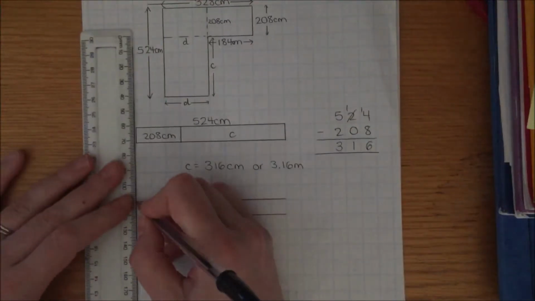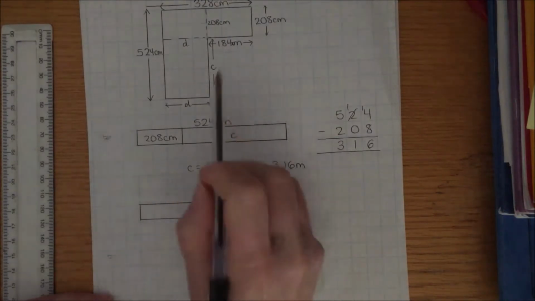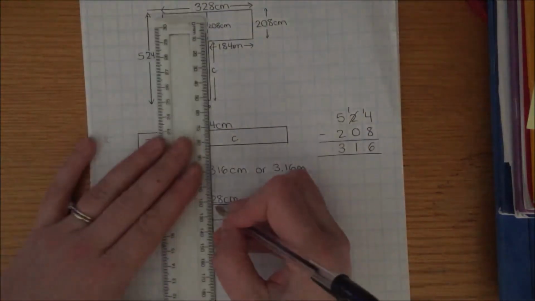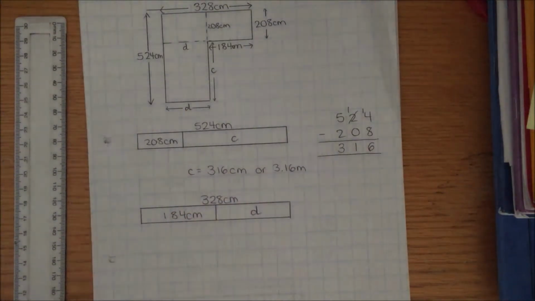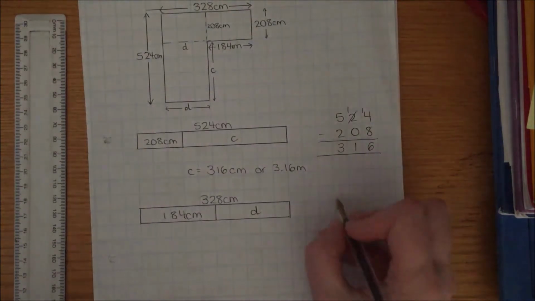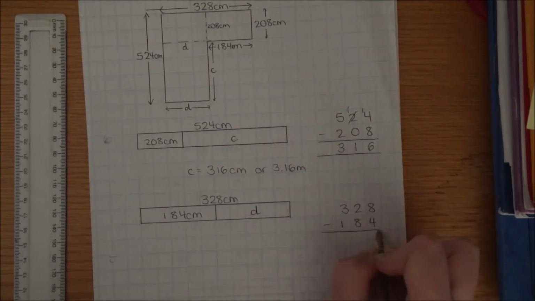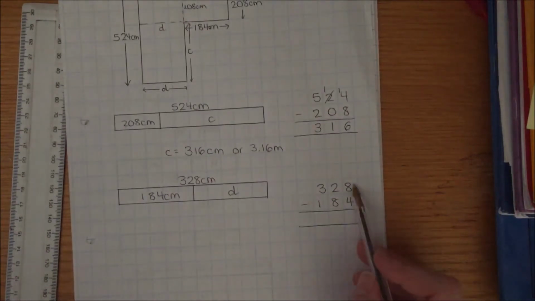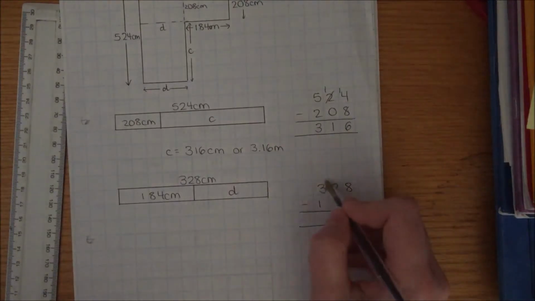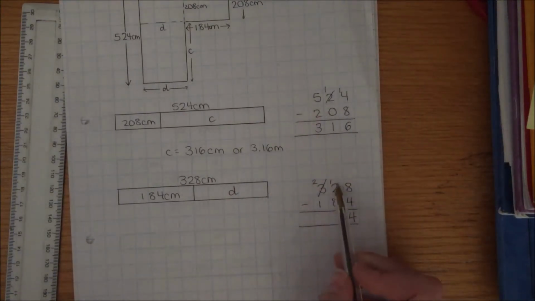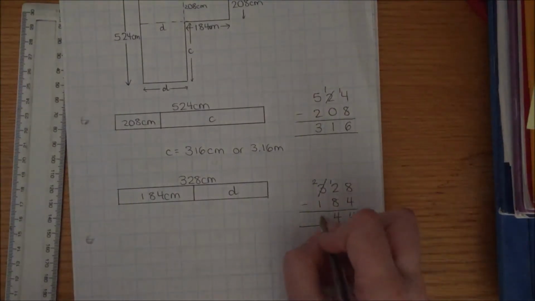My total length of that part of the rectangle is 328 centimetres. The part I know about is 184 centimetres, which means the bit I'm trying to work out, D, will go there. Just going to do a little calculation to work out the answer. 328 take away 184. Starting with my ones, 8 ones take away 4 ones is 4 ones. Tens, I've got 2 tens, I need to take away 8. Well, I haven't got enough, so I'm going to exchange one of those hundreds, giving me 12 tens, take away 8 tens, leaving 4 tens, and then 2 hundreds, take away 100 is 100.